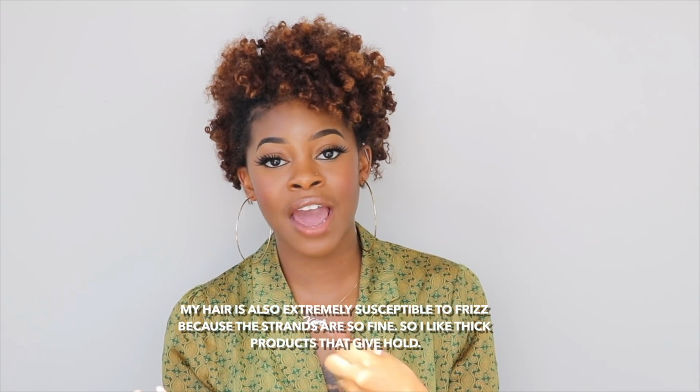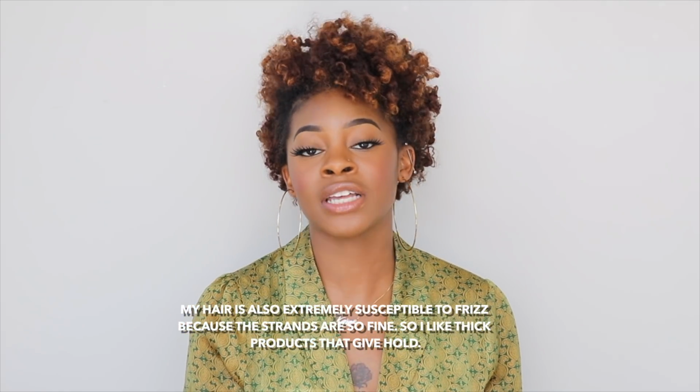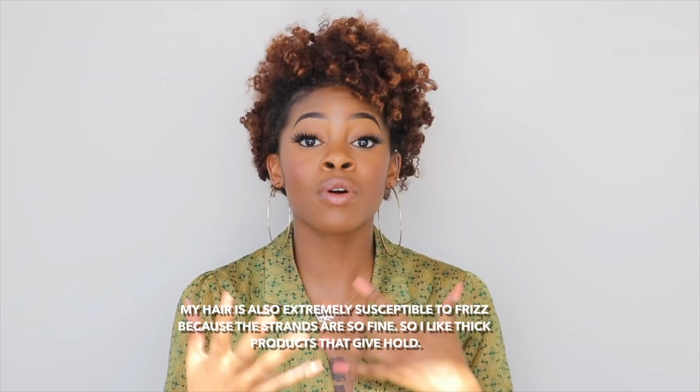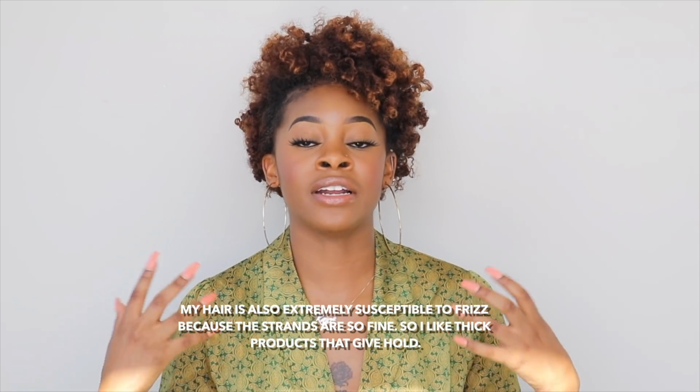So now I'll tell you how I use all that information to figure out the best products and techniques for my hair. Since my hair strands individually are very fine and my hair is not that thick overall, or it's very low in density, if I use a heavy product, I have to be sure to not use too much of it because it will weigh my hair down. If I use a lighter product, I have to be sure to use more of it to make sure that my hair is getting enough moisture.